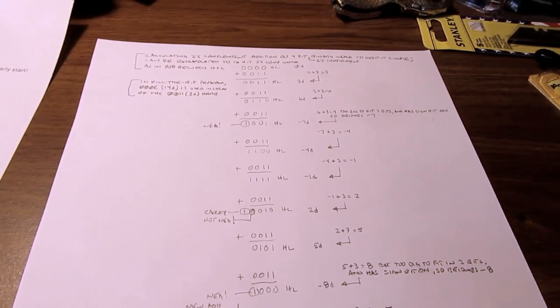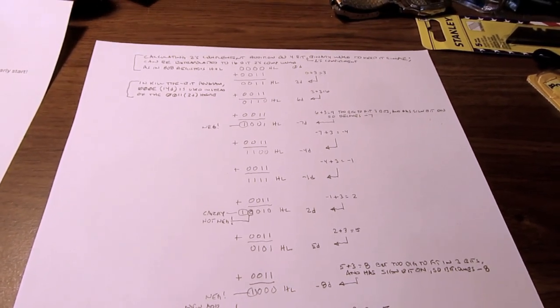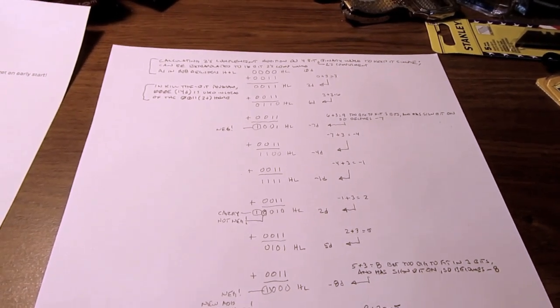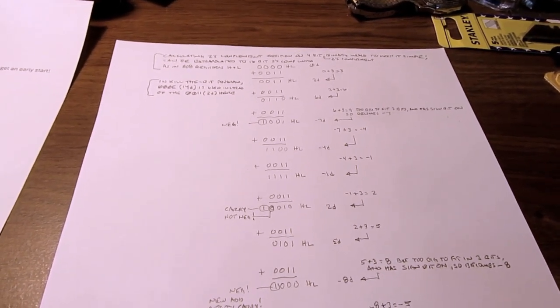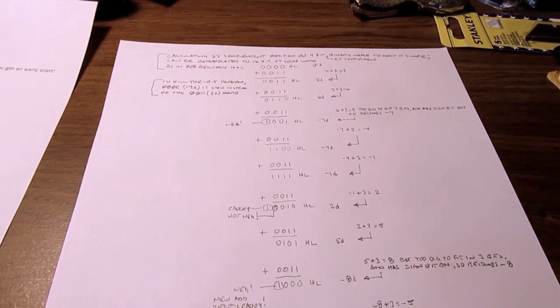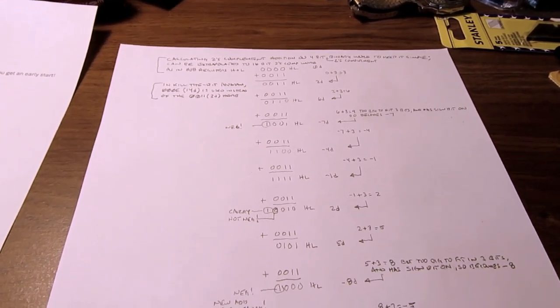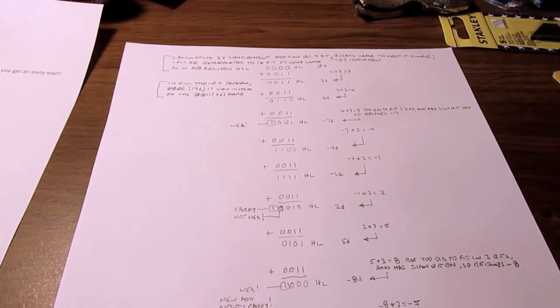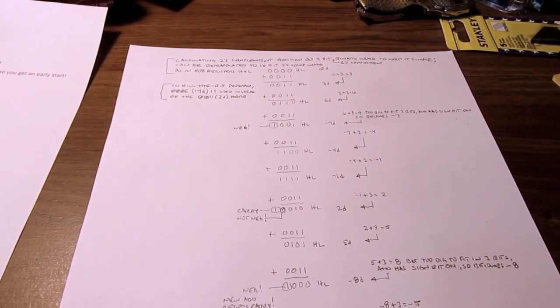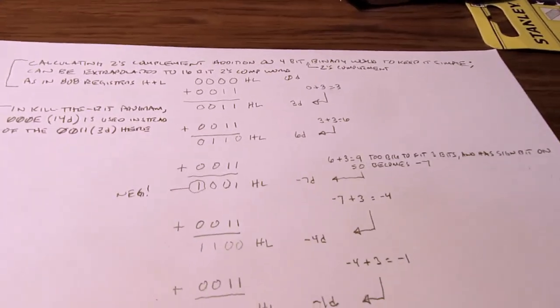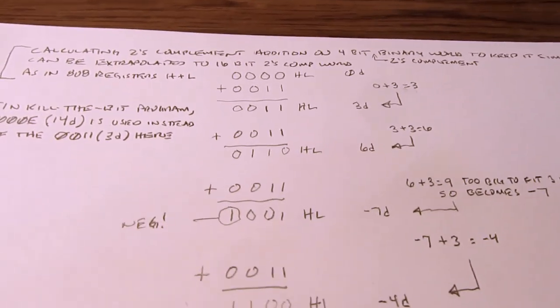However, the function we're using to do addition to increment or increase the value in H and L is the DAD function, which is a 2's complement addition function. It's not using regular binary, it's using 2's complement binary. 2's complement binary is a way to handle signed math.